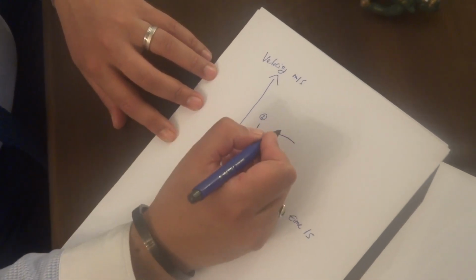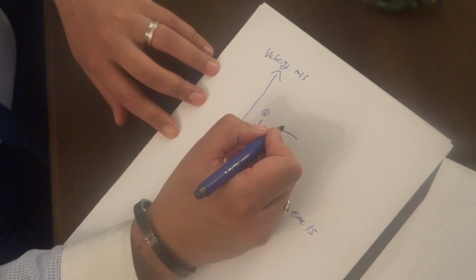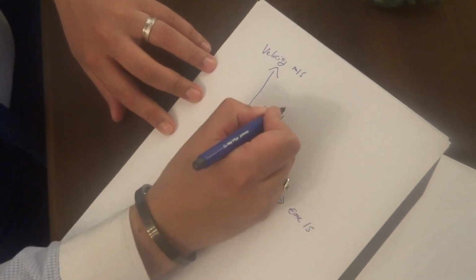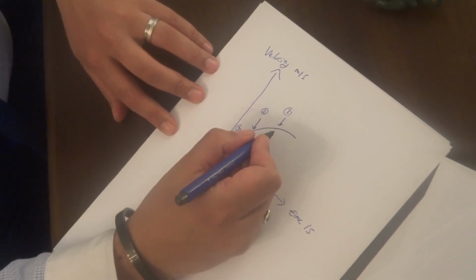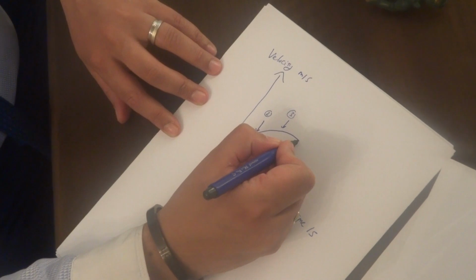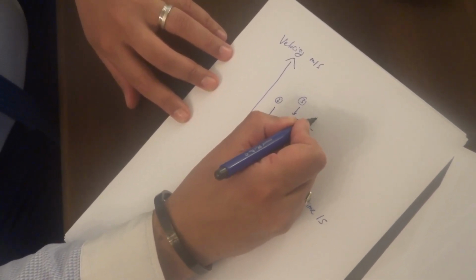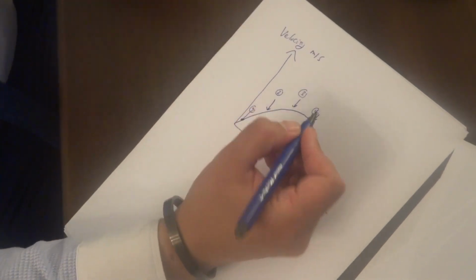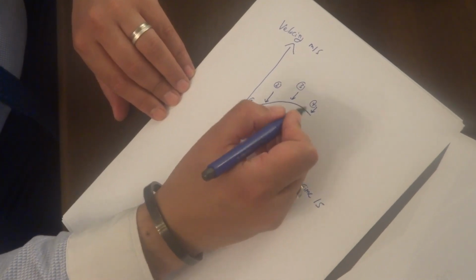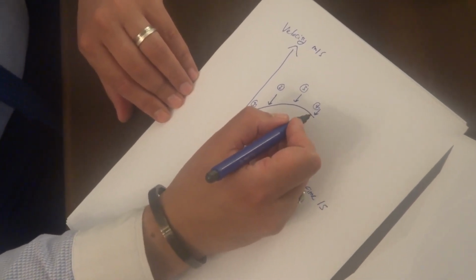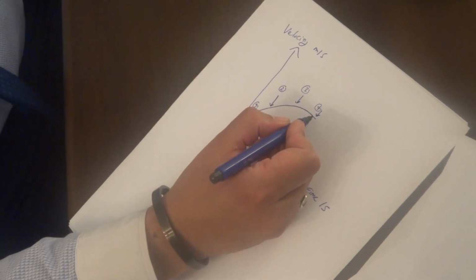As the velocity increases, the air resistance also increases. At point 3, the air resistance has increased to balance the weight at point 4. Here we have the terminal velocity, which is the constant velocity when the weight and the air resistance are balanced.